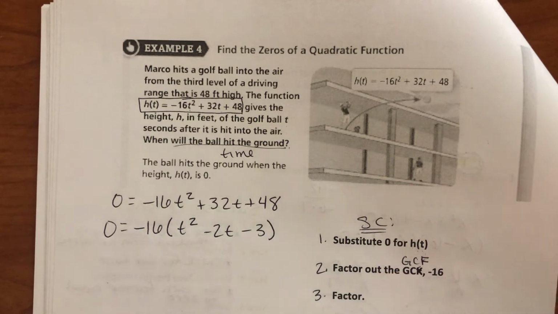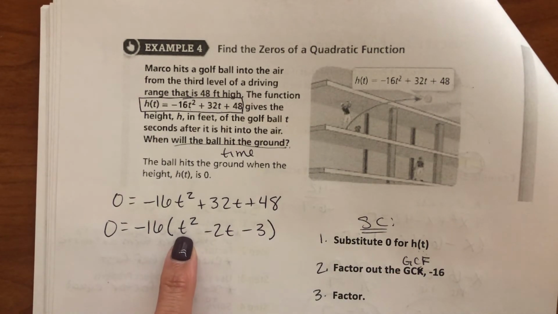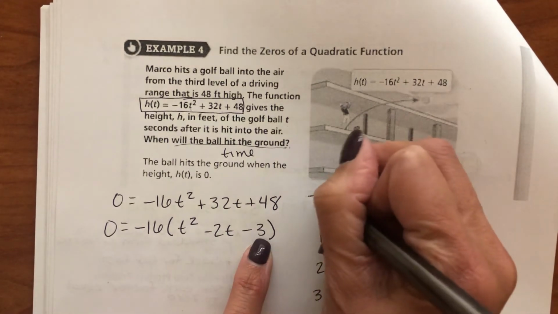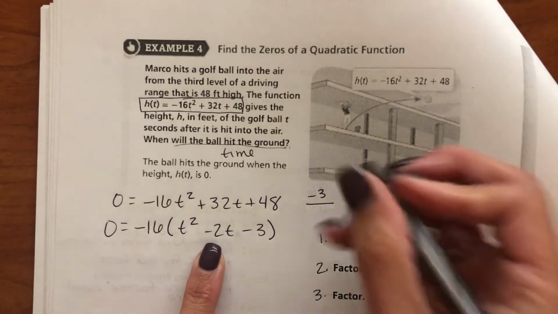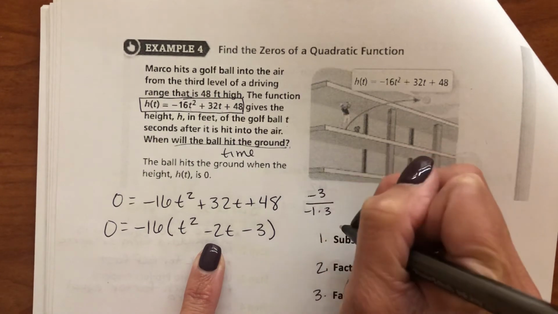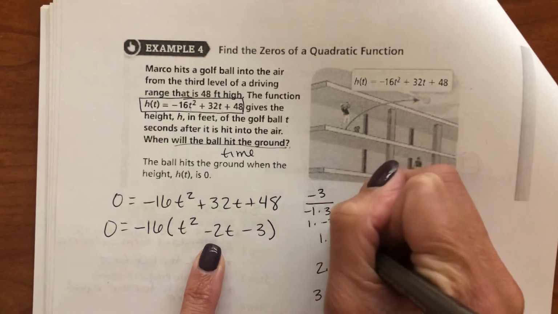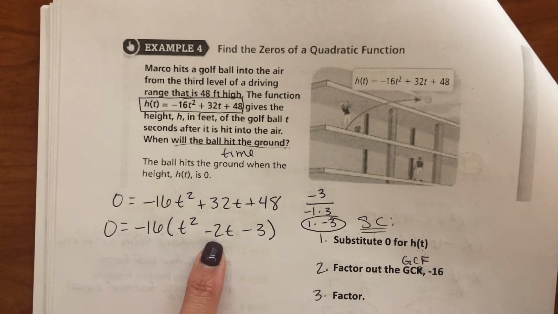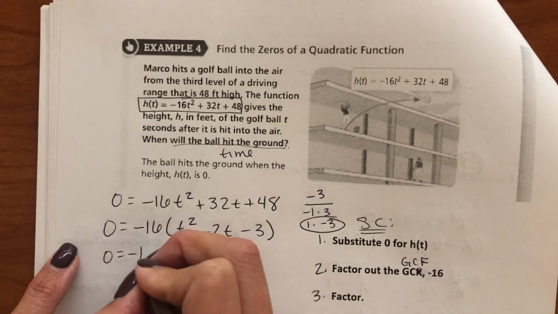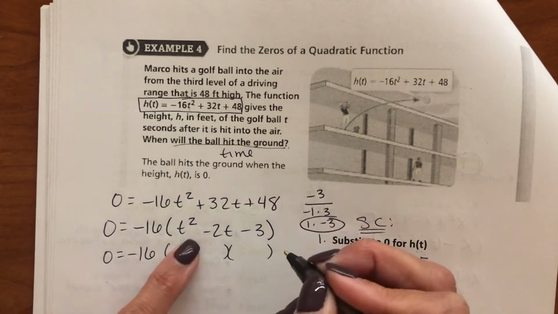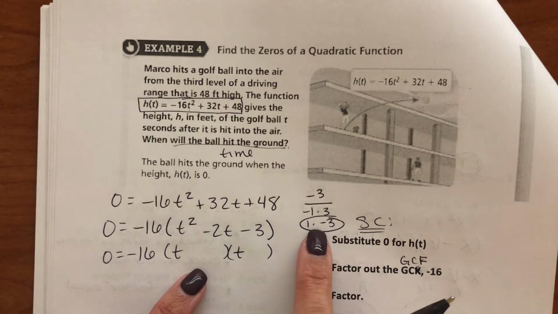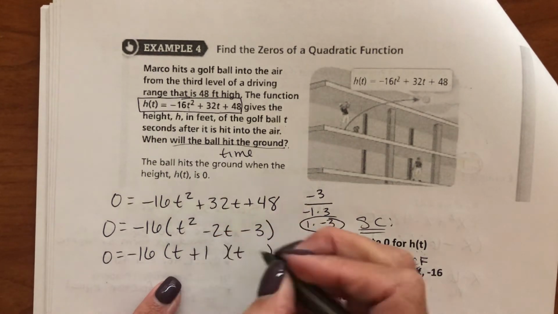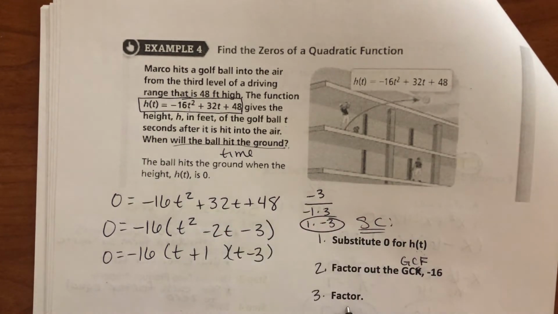Now we can continue with our factoring. This is an a equals 1 problem. So we're going to pull that -3 to the side. Find the factors that will equal -2 when you add them. Here it is, 1 times -3. Bring down that GCF. Square root of t squared is t, so we'll fill in our t's. And then +1 and -3. All right, so now it's factored.